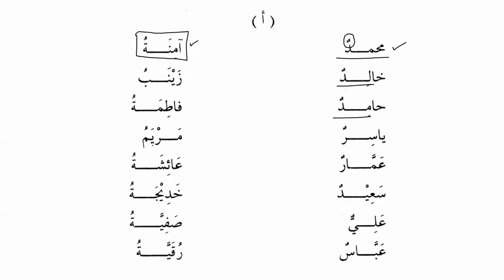And in the Quran or in the Hadith, of course, Maryam is used in the Quran, and Aisha and Khadija and the rest of the names are used a lot in the Hadith as well. So you will never see kasra on these names, never in the Quran. In the Quran, you will see Maryamu, Maryama and Maryama, but you will never see kasra.